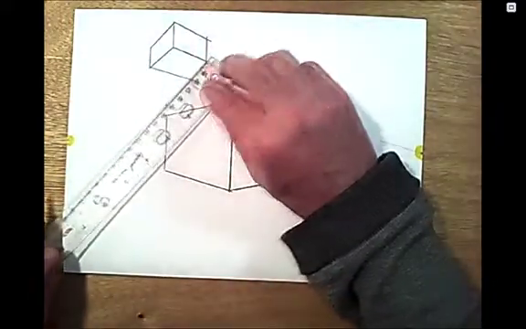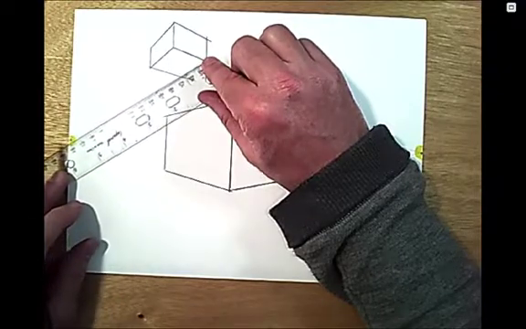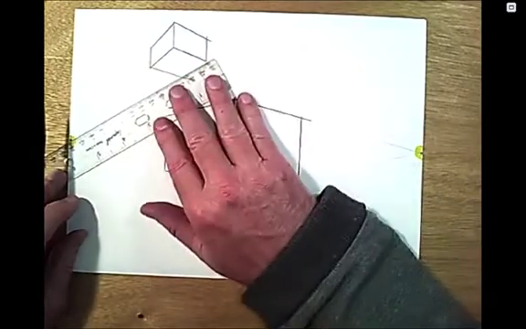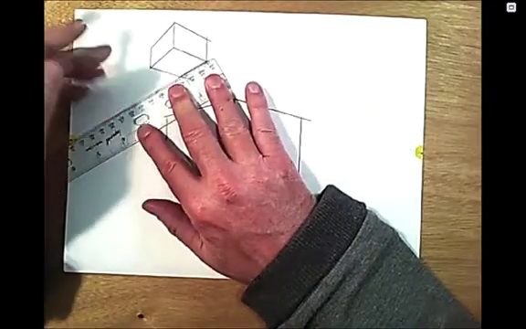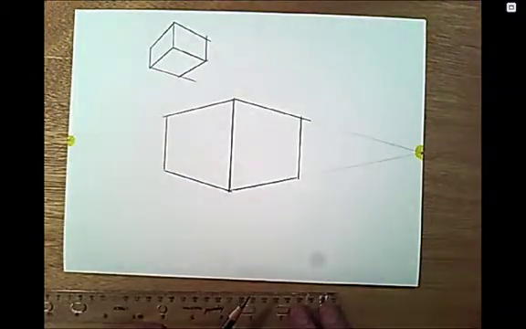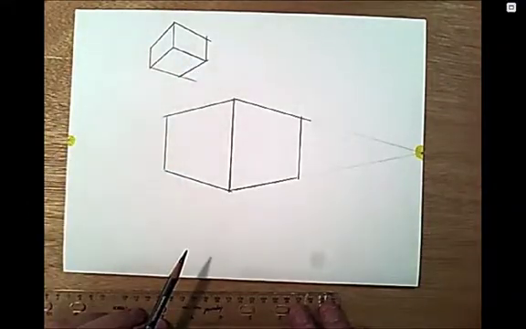So here, I'm lined up. But now to find this angle, I don't have to guess. I line it up, bam, right there. And that's mathematically correct. That line lines up to the vanishing point.